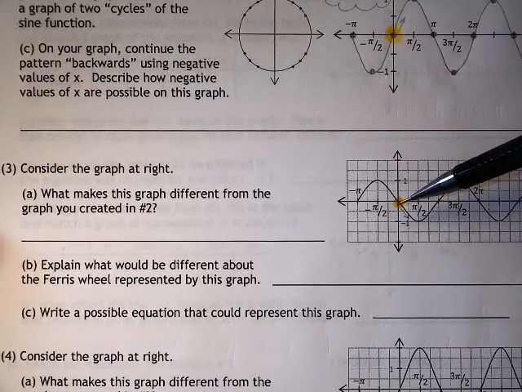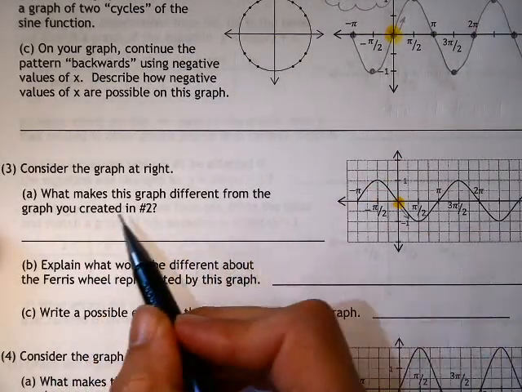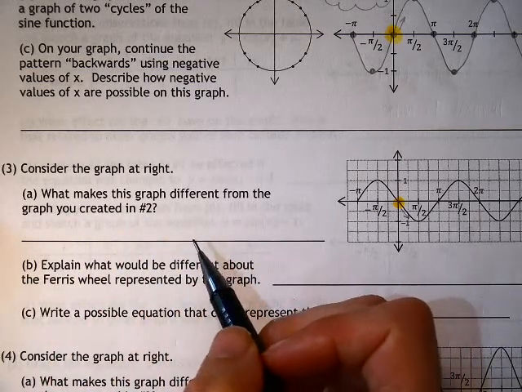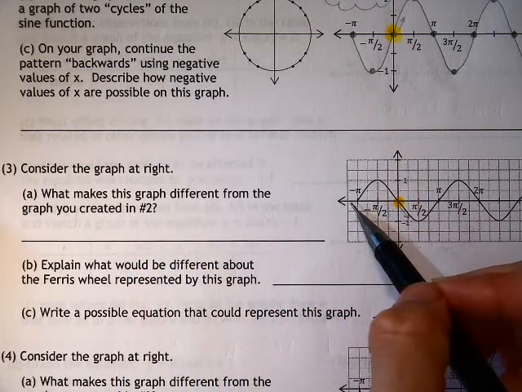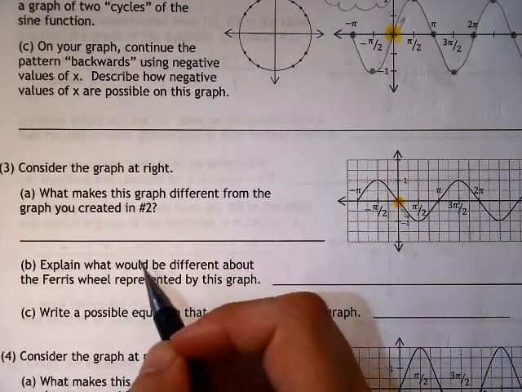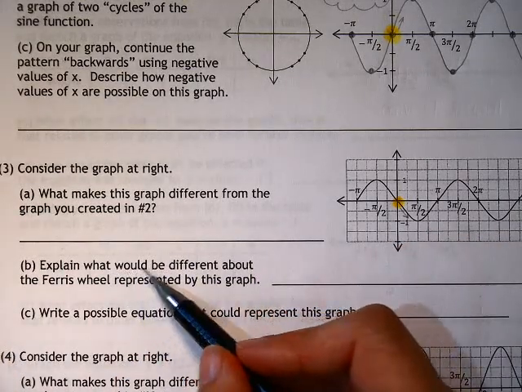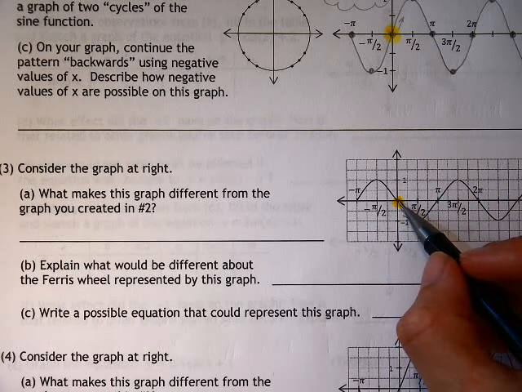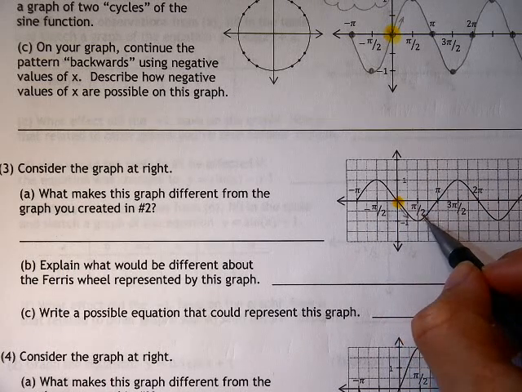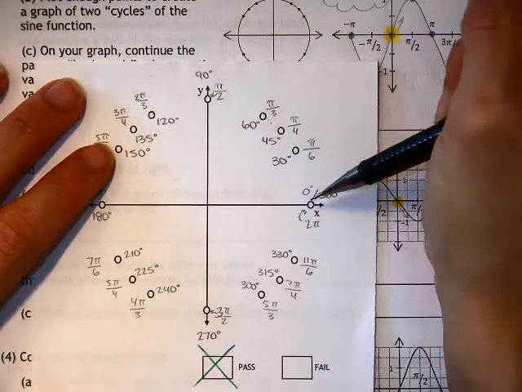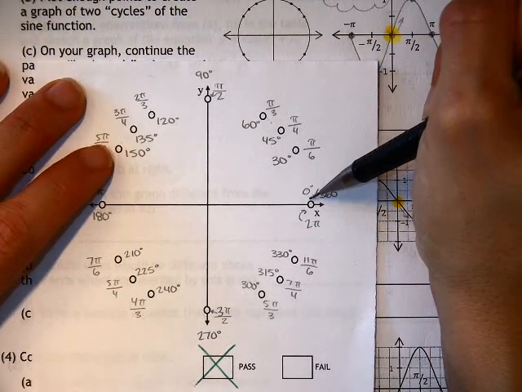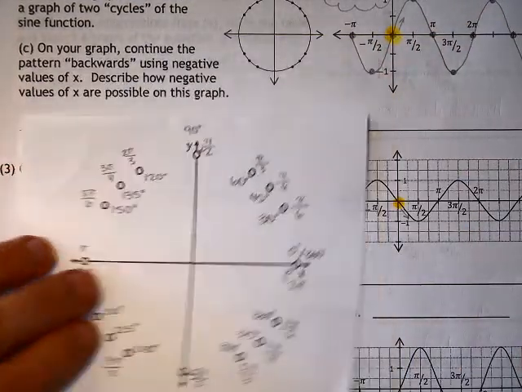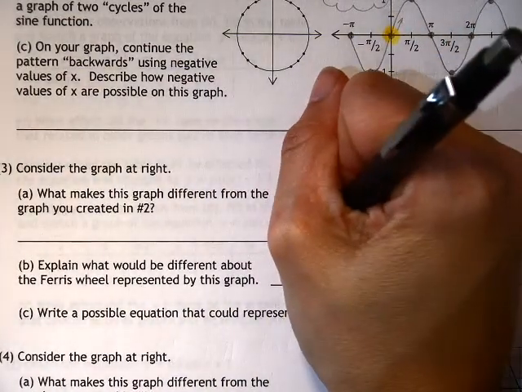Again, if you want to pause, so that way you have some time to write that into space, go ahead and pause the video so that you can put this into your own words. Once you feel like you understand what makes this graph different, let's see if we can connect it to our Ferris wheel analogy. It says in letter B to explain what would be different about the Ferris wheel on this graph. If this graph represents a Ferris wheel that starts at 0 but heads downwards, then we have to imagine that this Ferris wheel would start at 0, our starting point, but it would work in reverse. So this Ferris wheel must rotate backwards compared to a normal Ferris wheel.